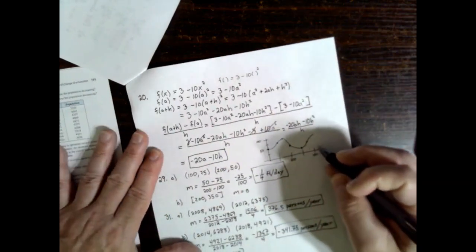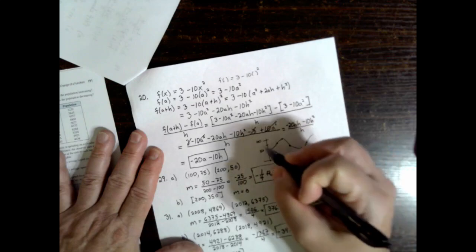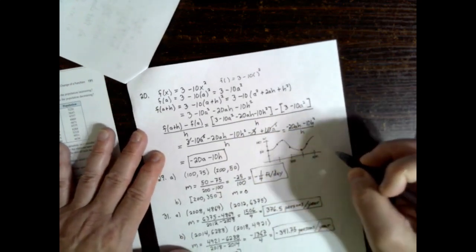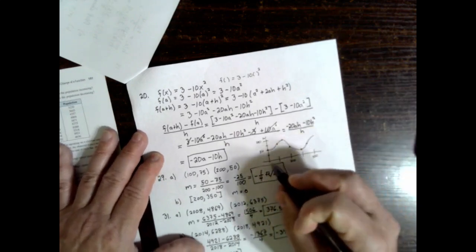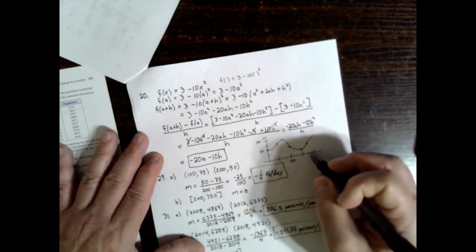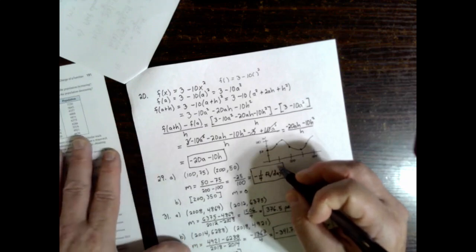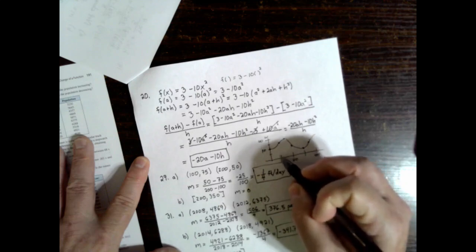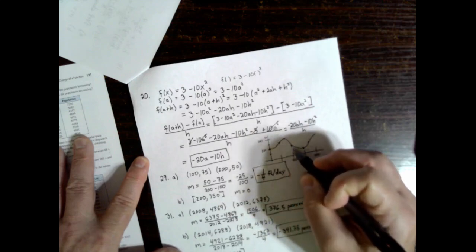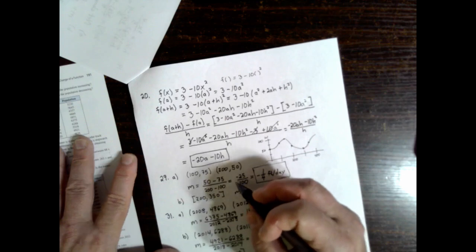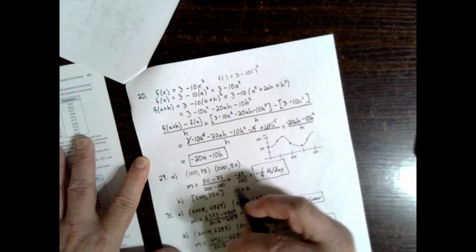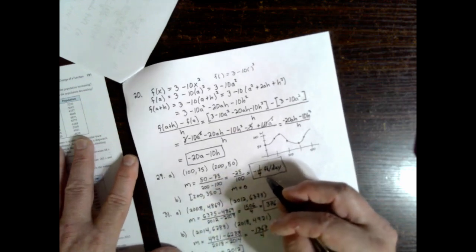Alright, question 29 says a graph shows the depth of water W in a reservoir over a year period, number of days, up to 365 days. So then they say, what was the average rate of change between day 100 and day 200? Well, day 100 it was 75, and day 200 it was 50. The rate of change is the slope. 50 minus 75 over 200 minus 100. So it dropped by a quarter foot each day.